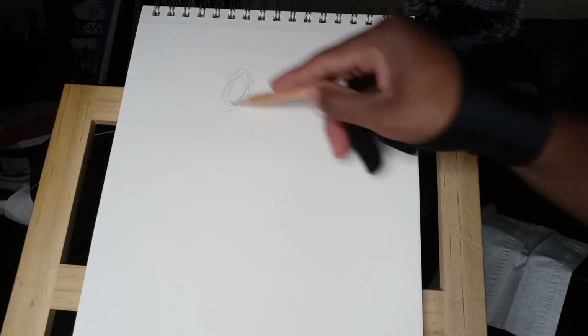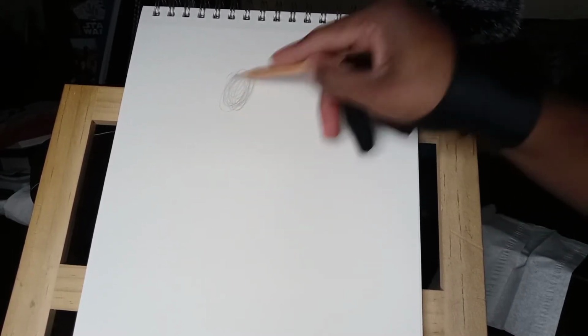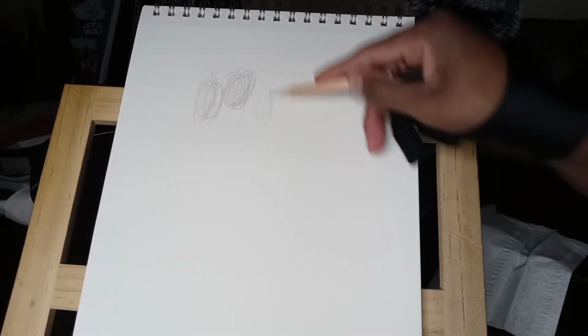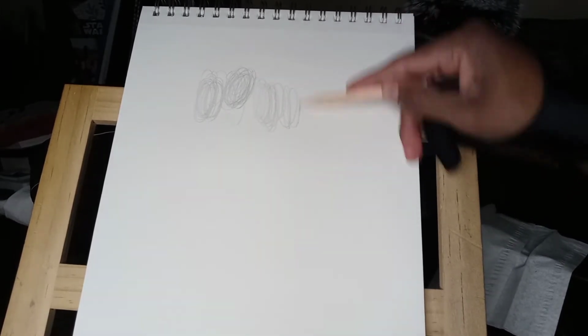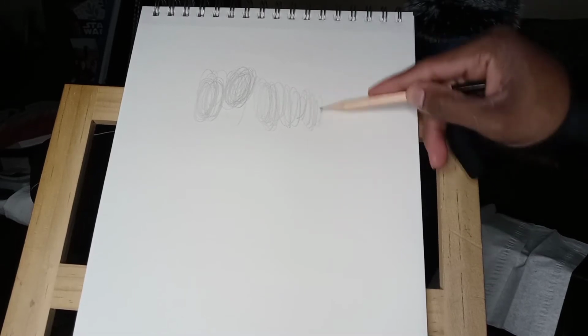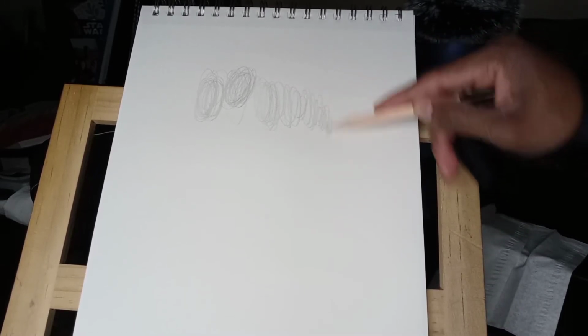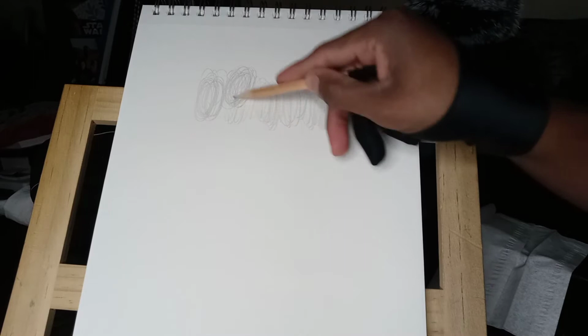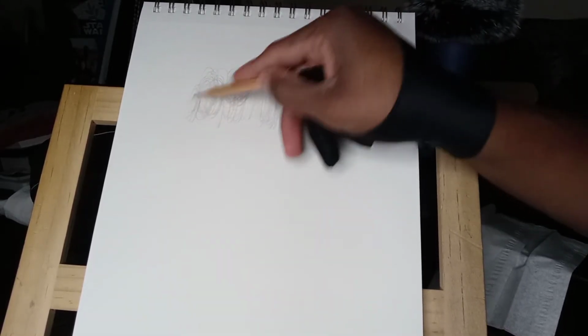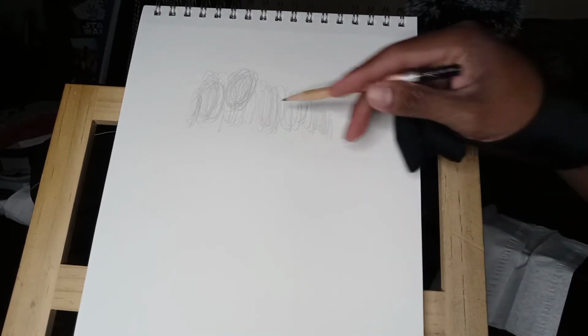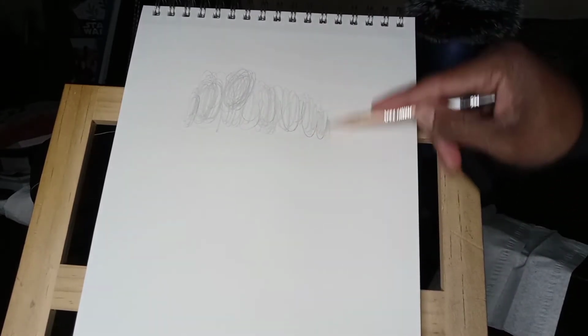I'm going to swirl around like that. What I'm making right now is a cumulonimbus cloud.